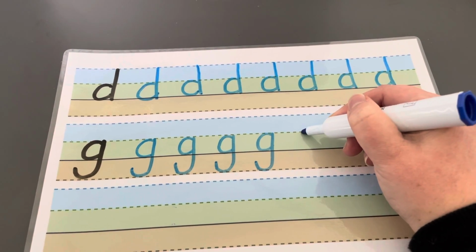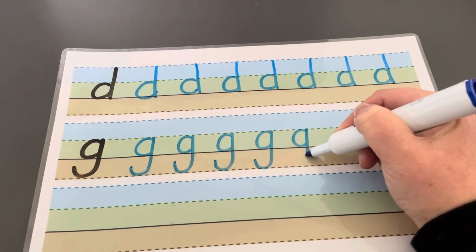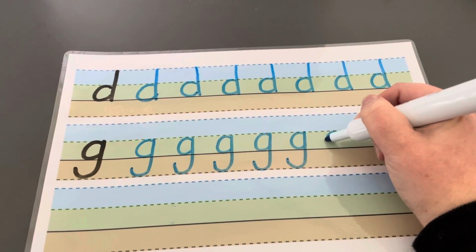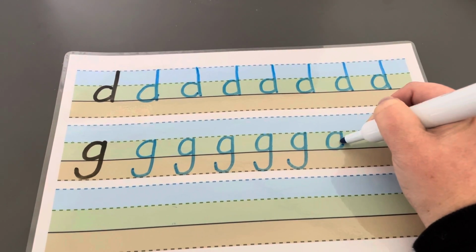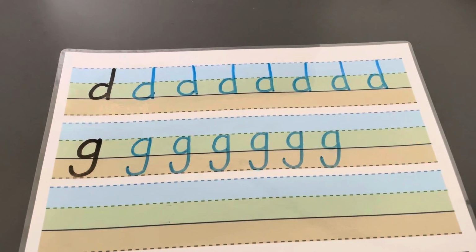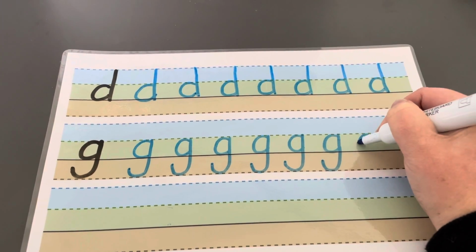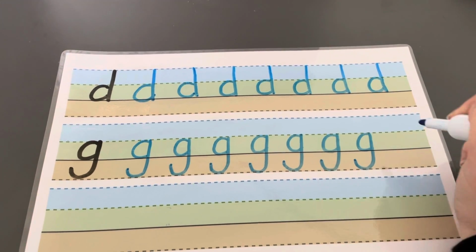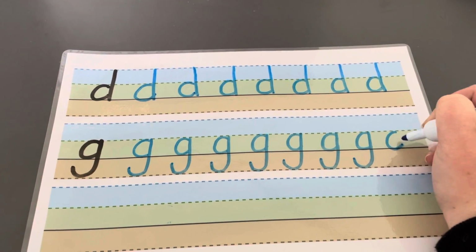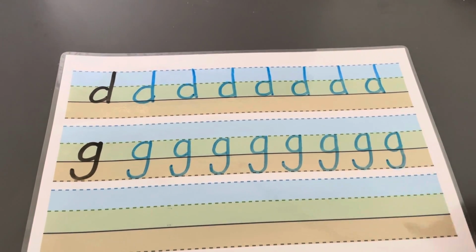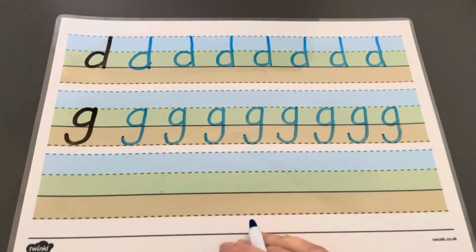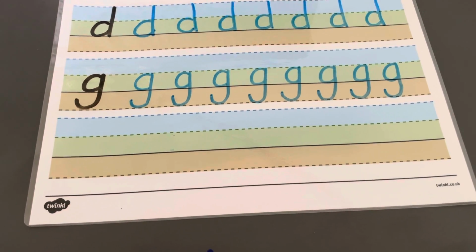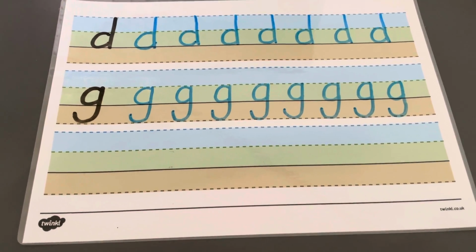Let's do 3 more. Open mouth, possum tail, G. Remember, our open mouth is in the grass, our possum tail, grass and dirt, G. Open mouth, possum tail. We've got room, should we do one last one? Open mouth, possum tail, G. Now let's review all of the ways we write the lowercase letters from stage 2.